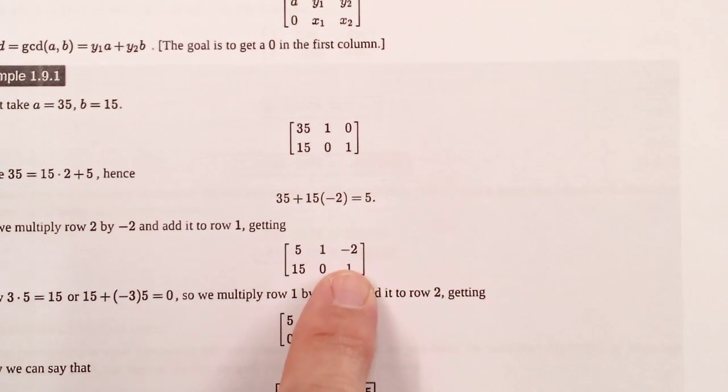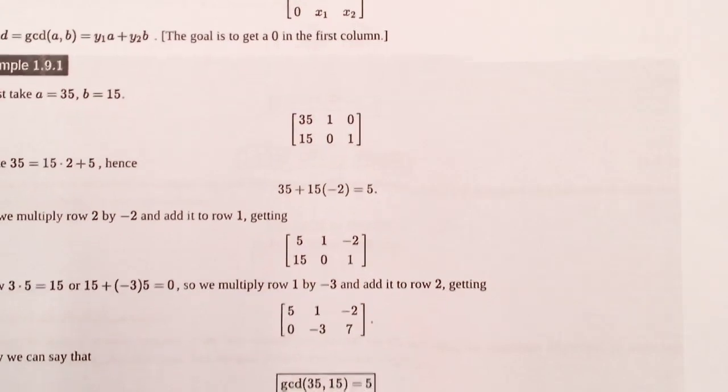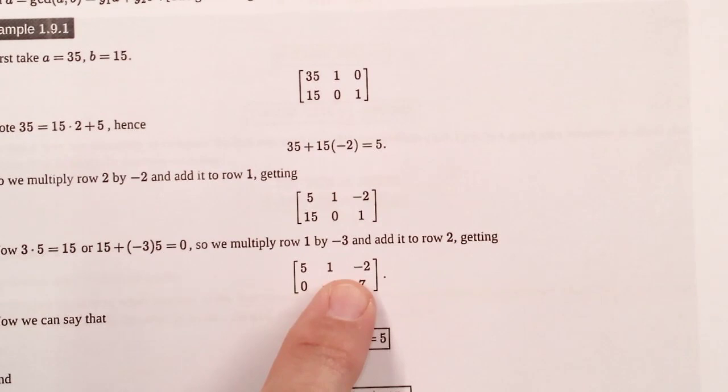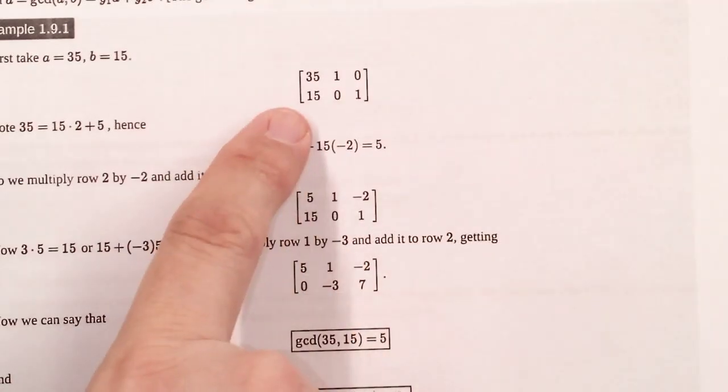See the -2? But now this is the big row. So I divide. 15 divided by 5 is 3. Add -3 times this row to this one. And there are your Bézier coefficients. 1 times the big number, -2 times the small number.